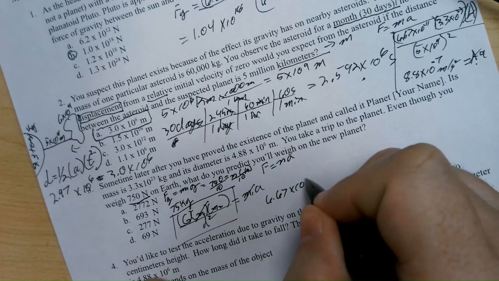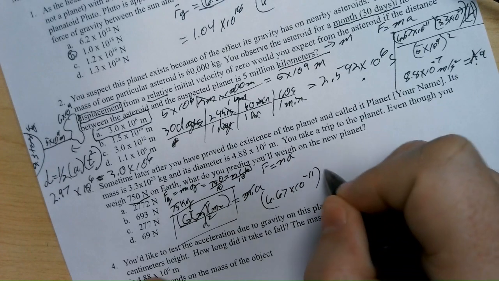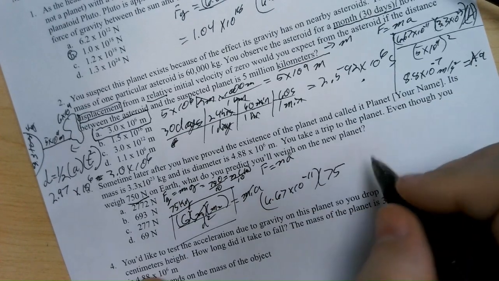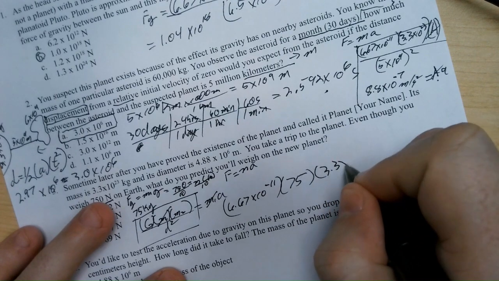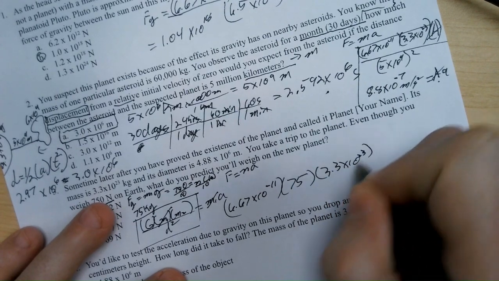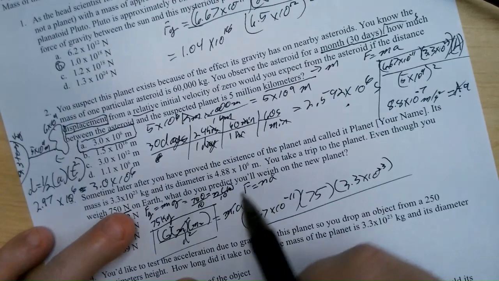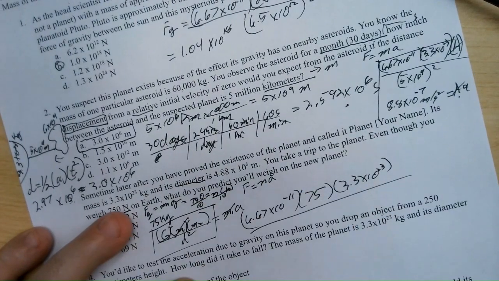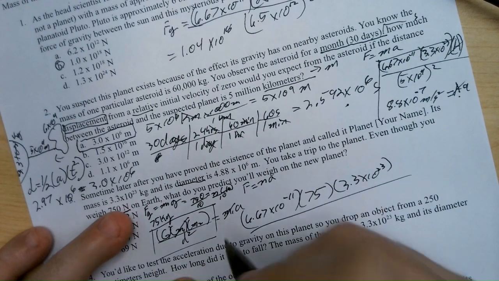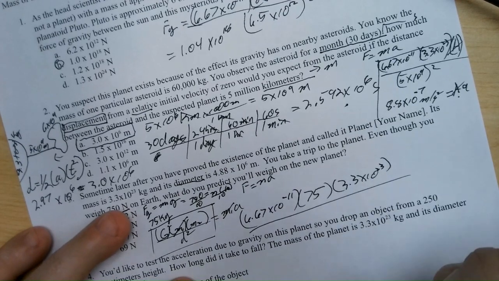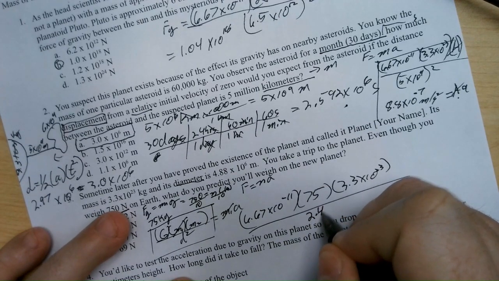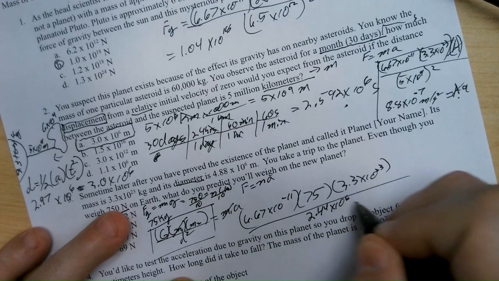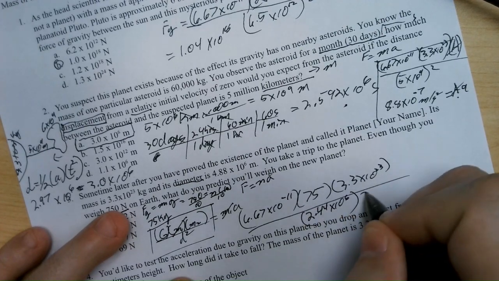6.67 times 10 to the power of negative 11 times 75, that's our mass, times the mass of the planet, 3.3 times 10 to the 23rd, all over, careful, this is given in diameter. This is not a mistake, this is a trick. So we don't want the diameter, we want the radius. The radius is going to be 2.44 times 10 to the 6th, and that is going to be squared.